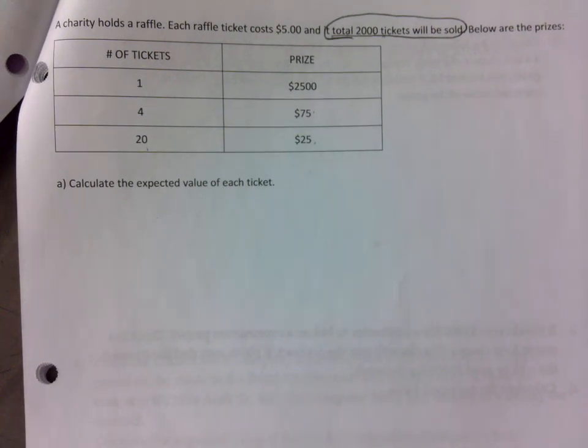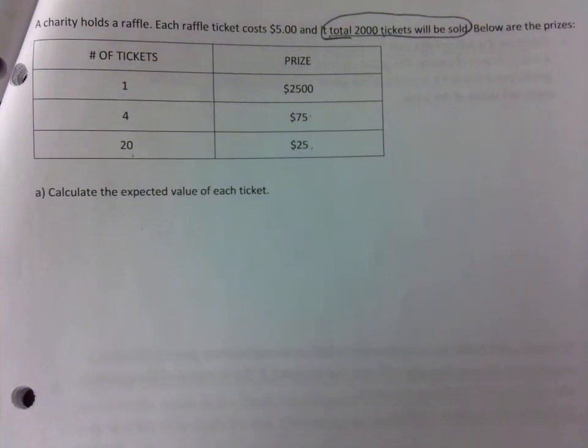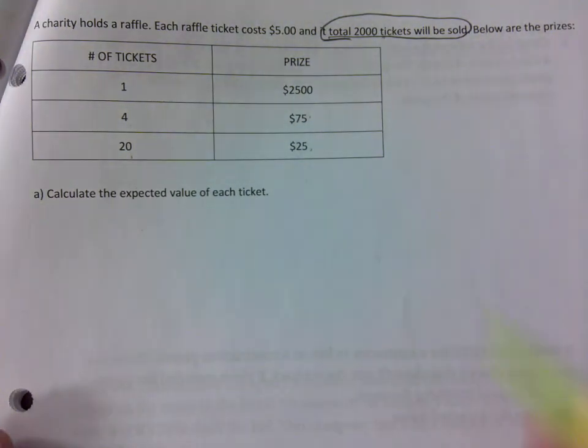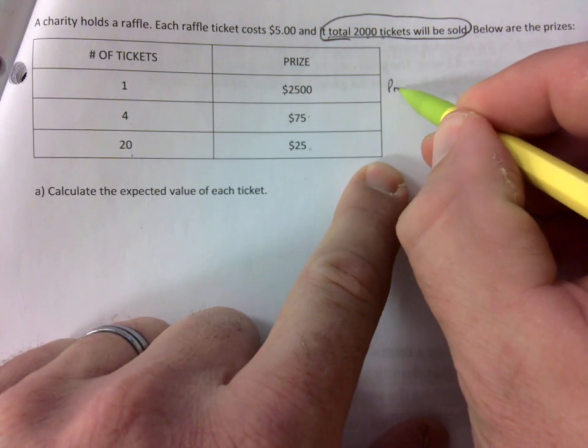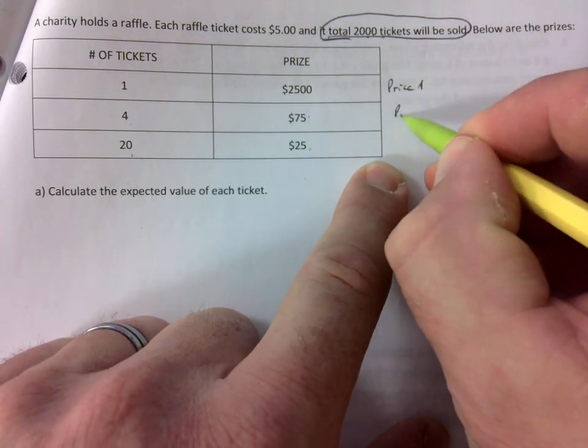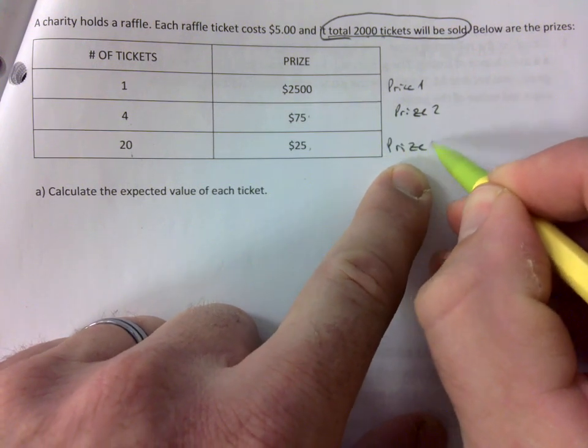Okay, so now you want to ask questions. If you're unable to do this one, you ask questions. I bet you would get partial marks regardless of what your outcome is today. You should have it in your notes regardless of what you got, okay? So, 2,000 tickets. There are 3 prizes, right? Prize 1, prize 2, prize 3.